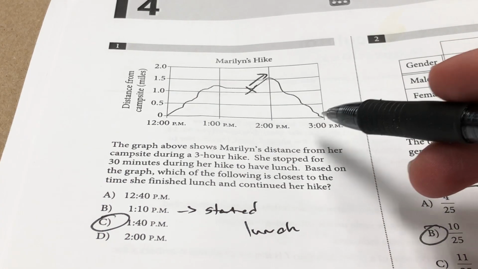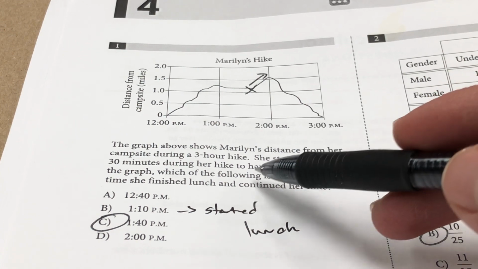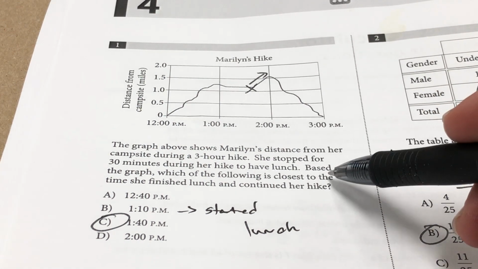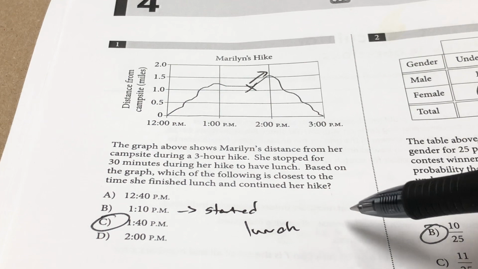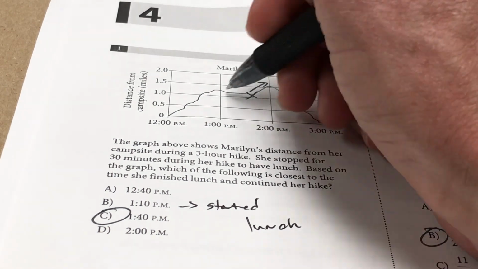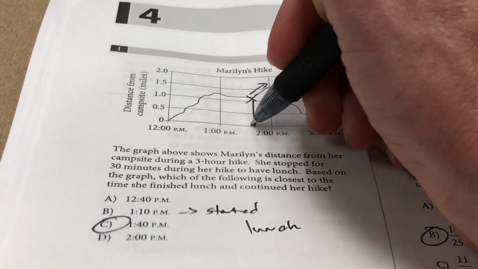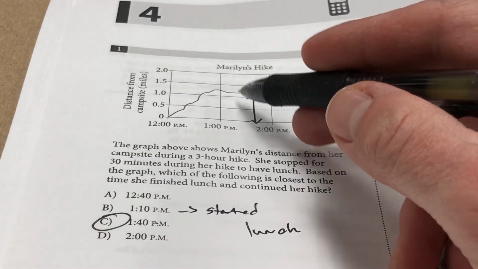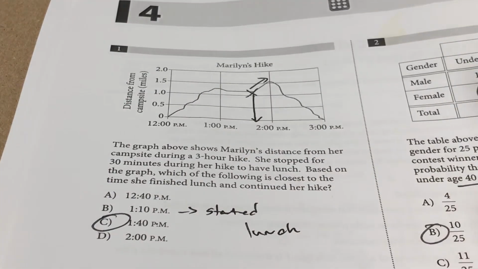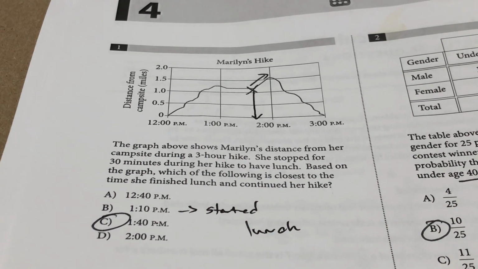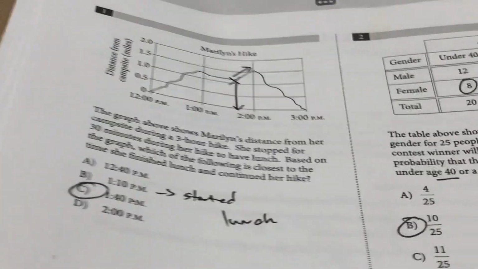Goggins Ground, Maryland, very good. She stopped for 30 minutes during her hike to have lunch. Based on the graph, what time is the closest time she finished lunch? This was lunch. She finished lunch and started hiking. It's right here. That's 1:40. It's not 1:10. 1:10 is when she started lunch. All right, just reading a graph.